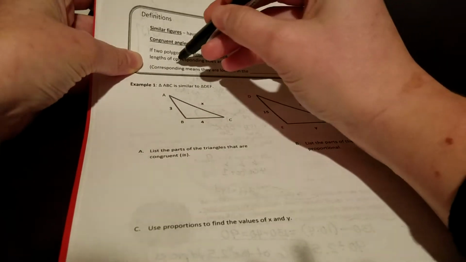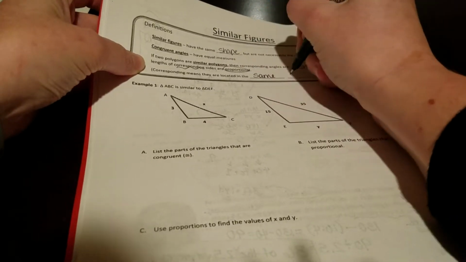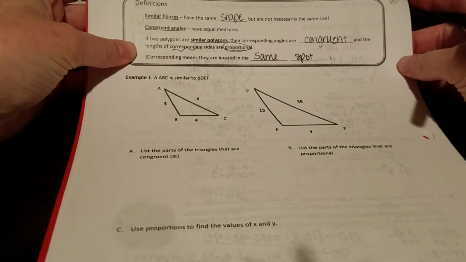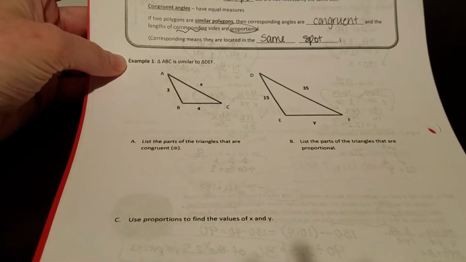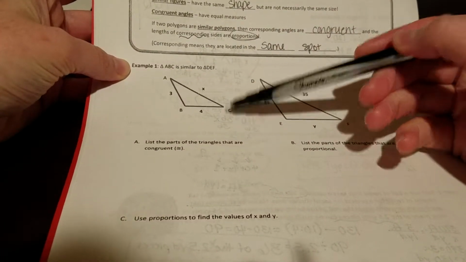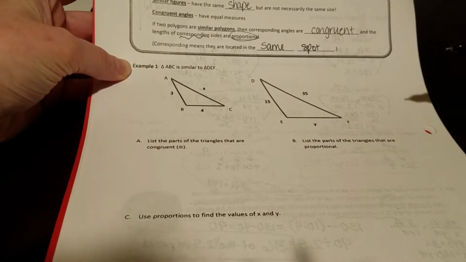What you need to know about the word corresponding is that it means they're located in the same spot. And they'll be in the same spot as long as your triangles or other shapes are oriented the same way. So in this one, triangle ABC is similar to triangle DEF. Notice they're both oriented in the same way.